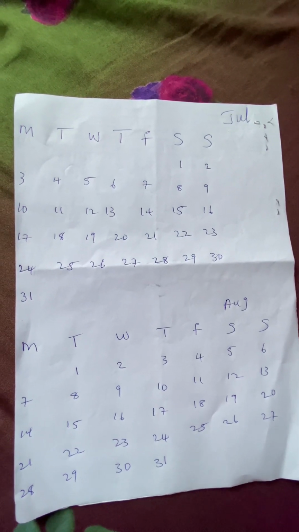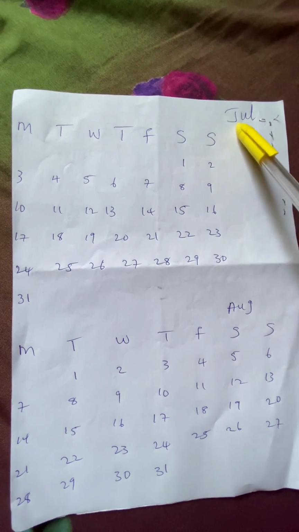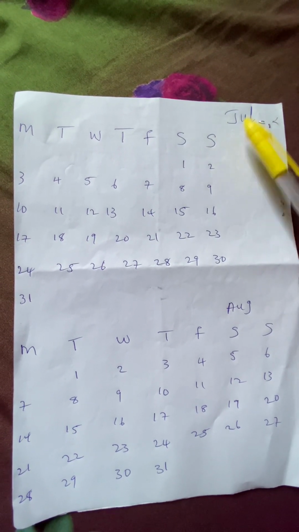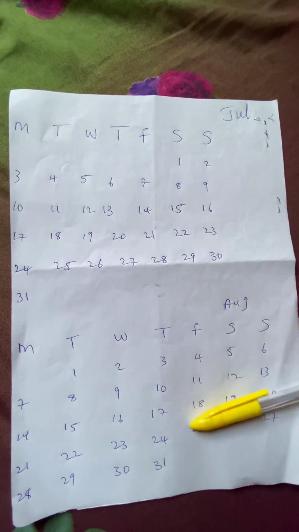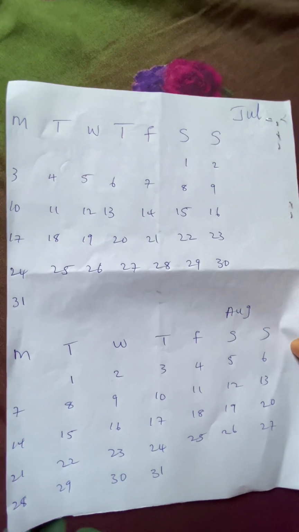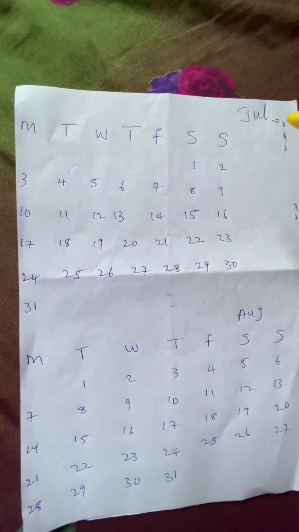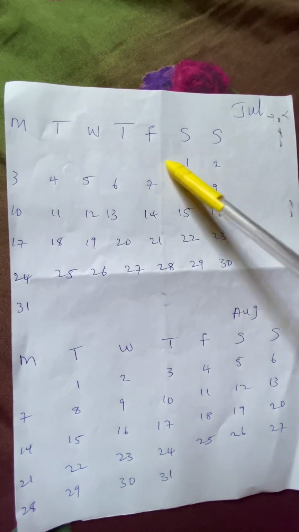So now let's calculate. We'll start with July, which is last month. I'll be using July to tell you how to calculate your cycle, and I'll be using the month of August to tell you your next period, right? So now let's start. For example, you're the type that sees your period for 4 days.